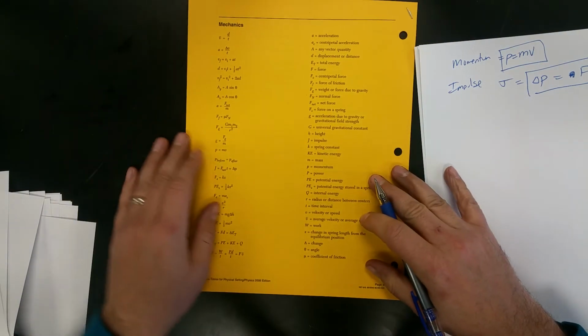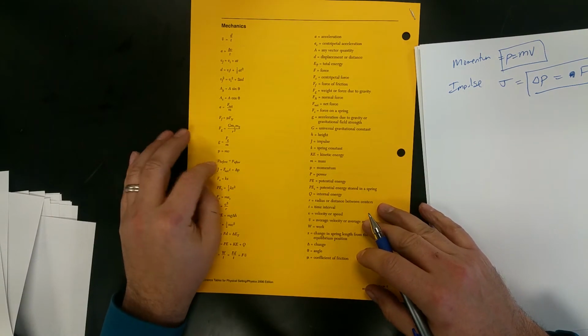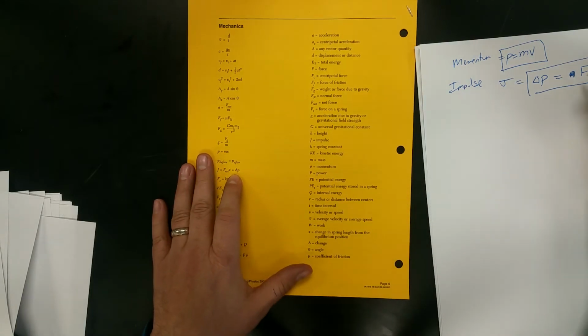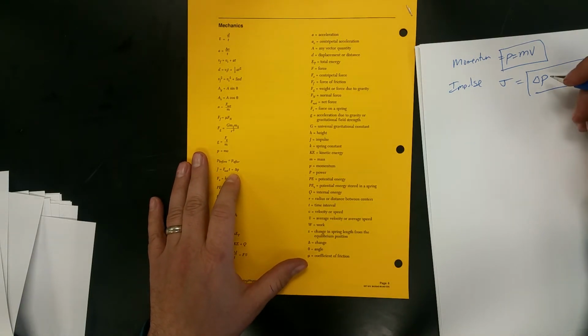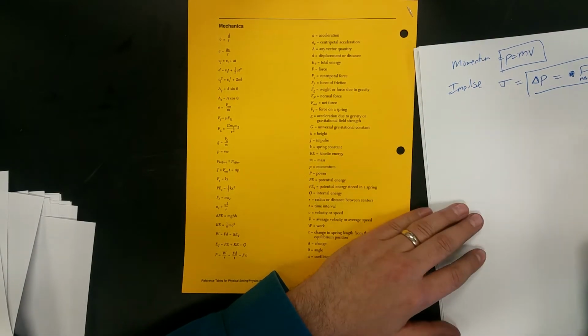So there's three momentum equations you'll see on the reference table here. P equals mv, P before equals P after, and J equals F net t, which equals delta P. So your net force times your time is your change in momentum. And these come out of Newton's second and third laws, really.